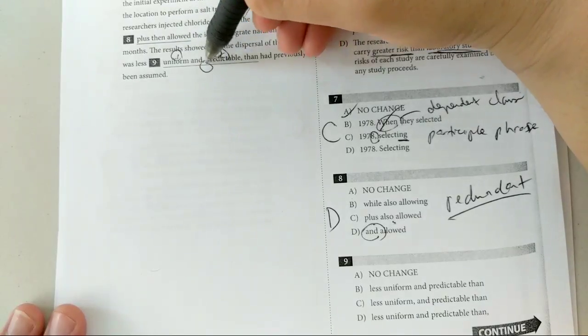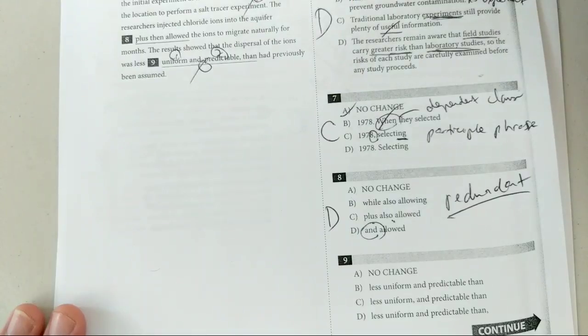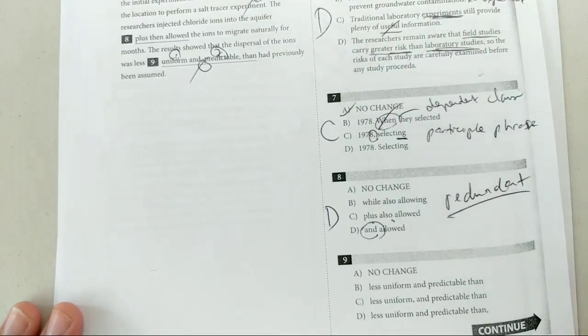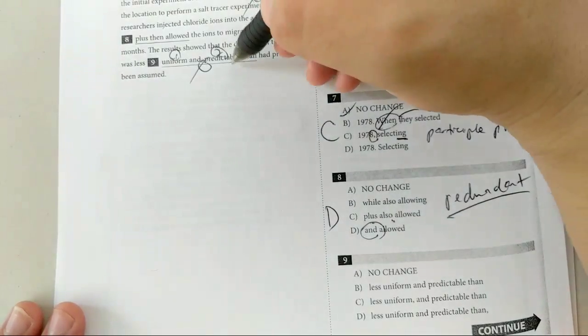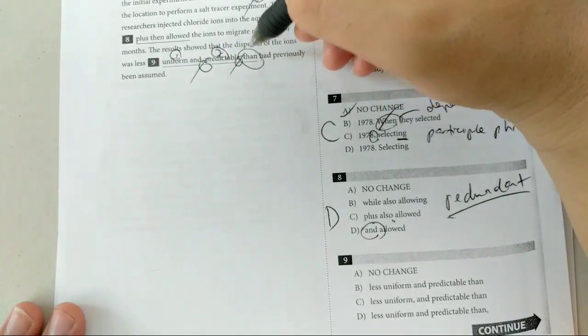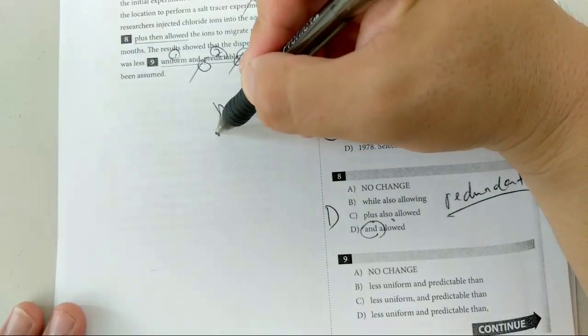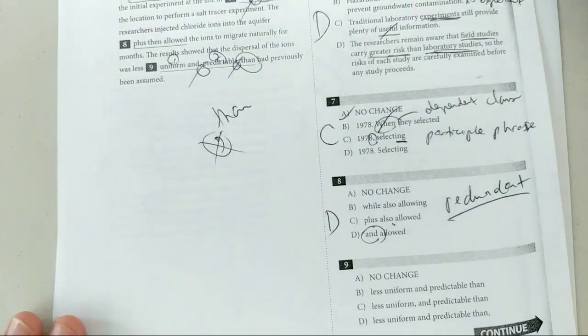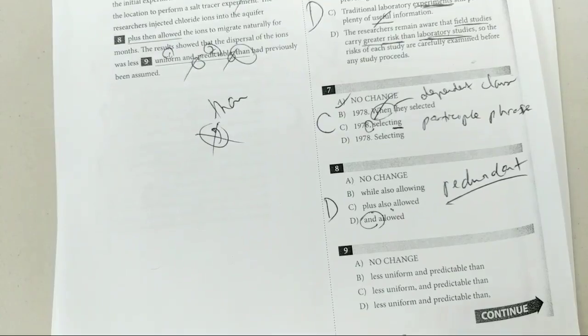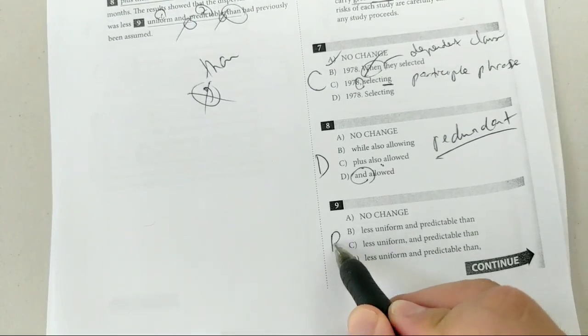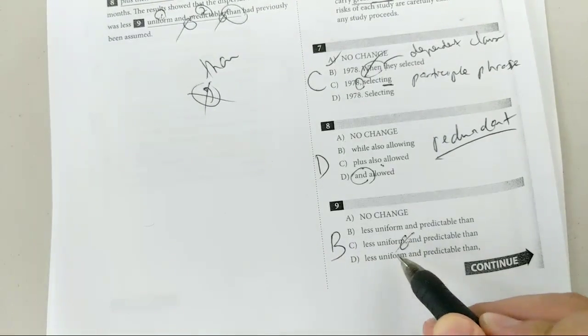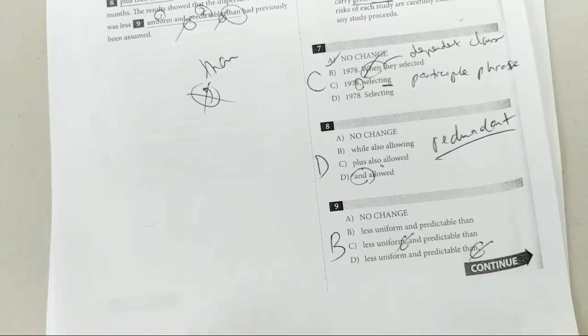So in a list, you don't need a comma, right? It's unnecessary. And also you don't need this comma either before comparing something. So if you ever see a than, there should never be a comma in front of that. Okay, the only one that has that is actually B, right? All the other ones have all these extra commas.